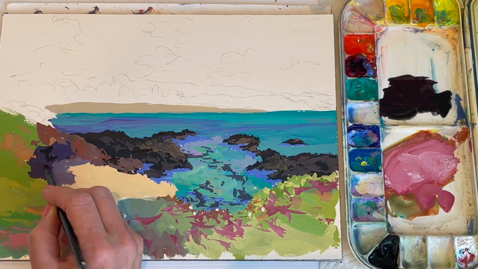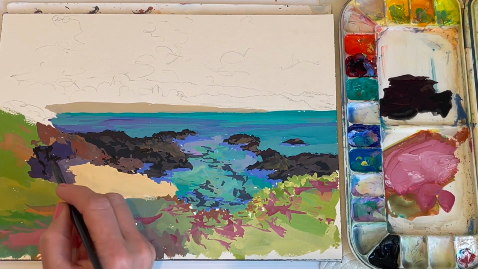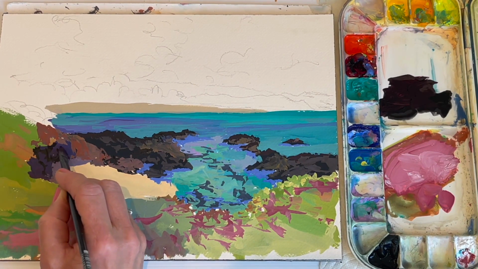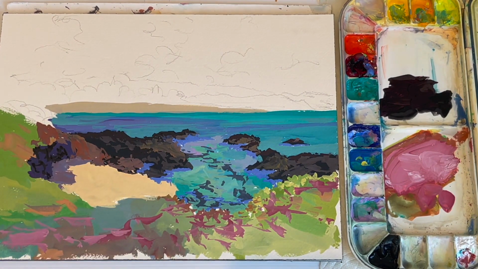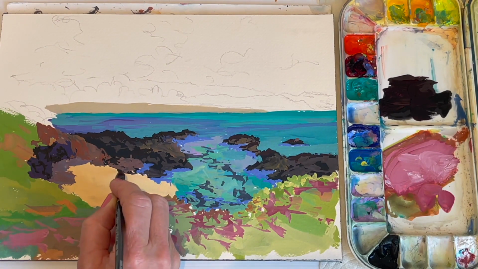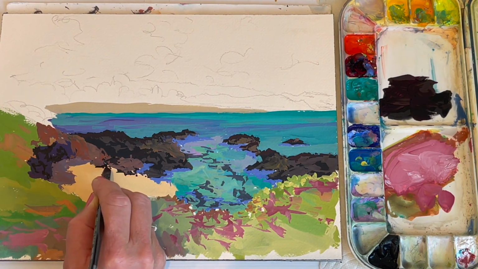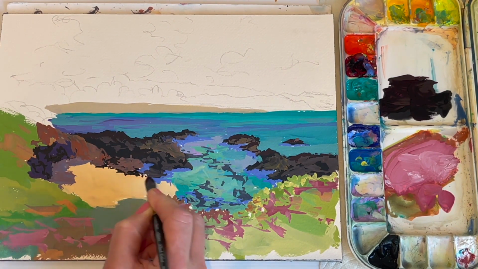I'm going to put a few extra marks of the same black within my dark shadow shape just to emphasize the shadow a little more and also to put some detail within the shadow shape. And I'm going to put a couple of small brush strokes down here where the rocks meet the sand just to give that a nice transition and texture.